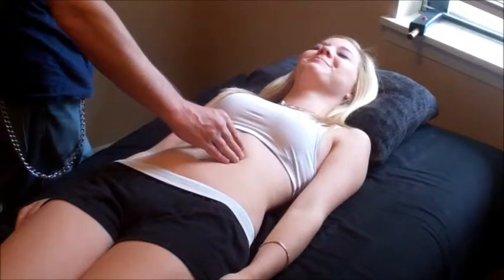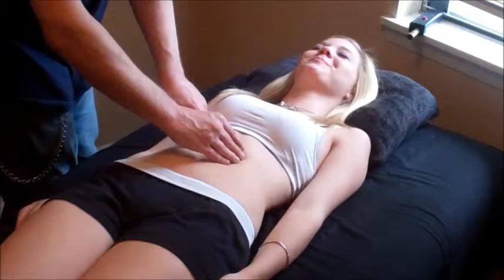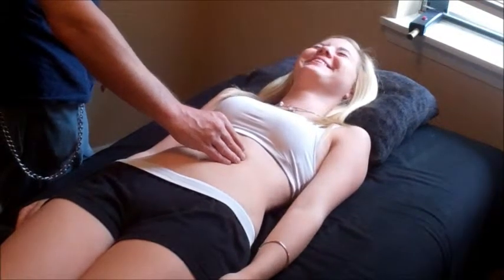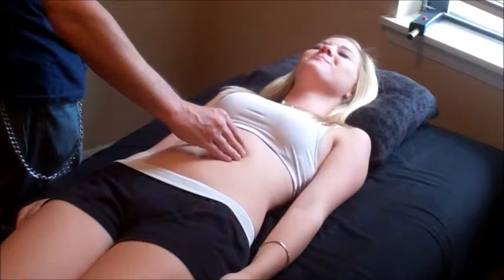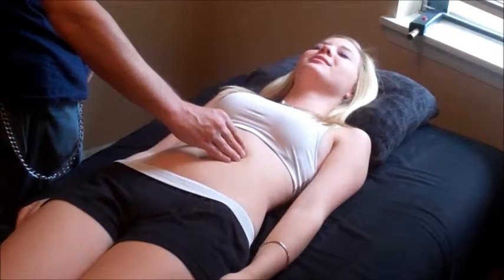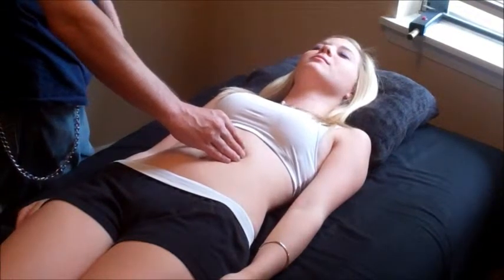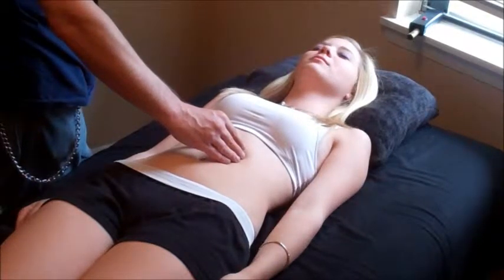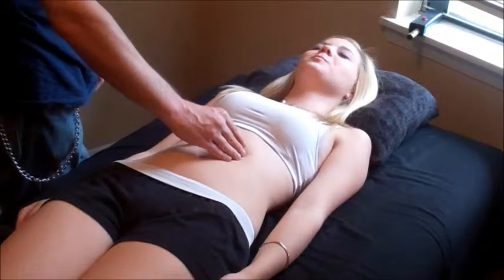And sometimes when I'm working on my assistant's solar plexus chakra, her tummy starts to talk to me. And that happens a lot when I'm doing energy work with people, especially people that do energy work on me as well, as she does. Our tummies will talk to each other. They'll start grumbling and rumbling. That's natural.